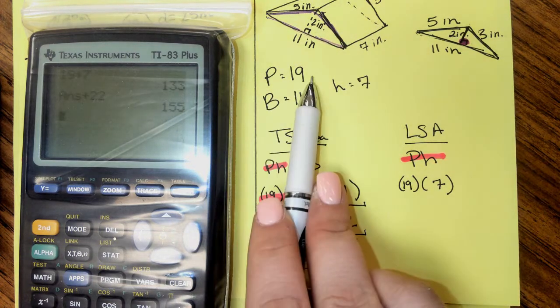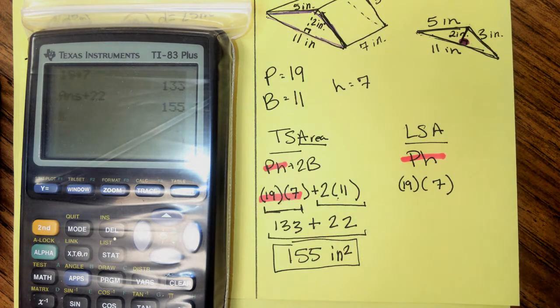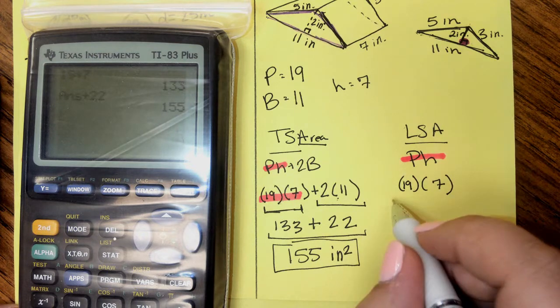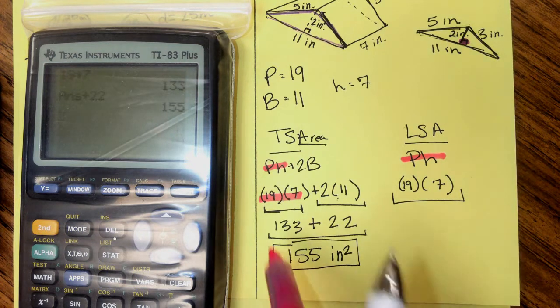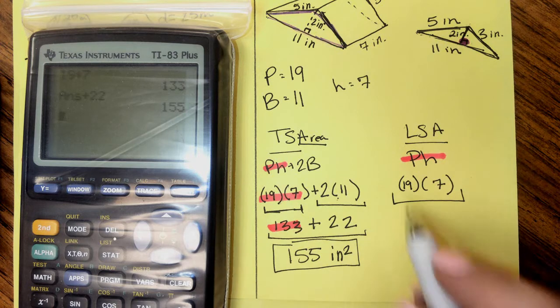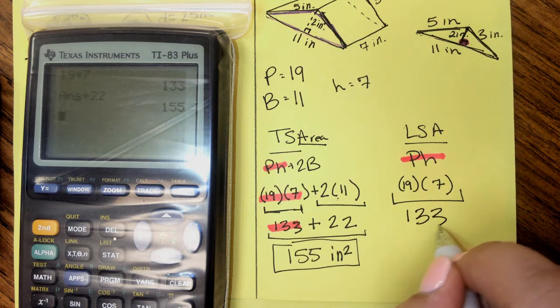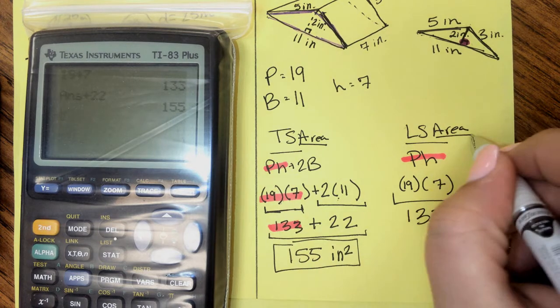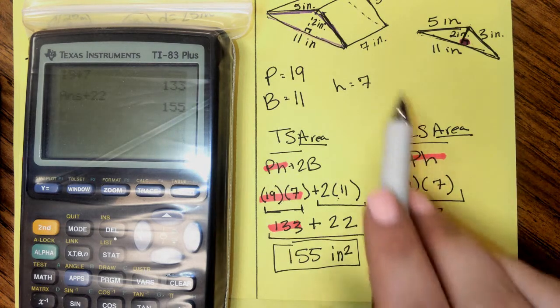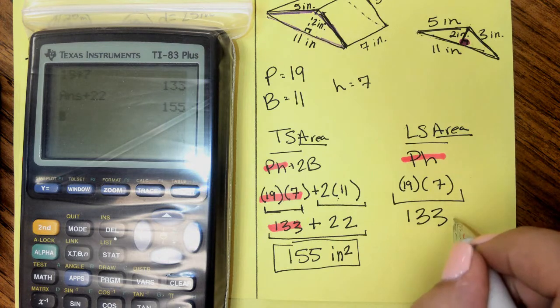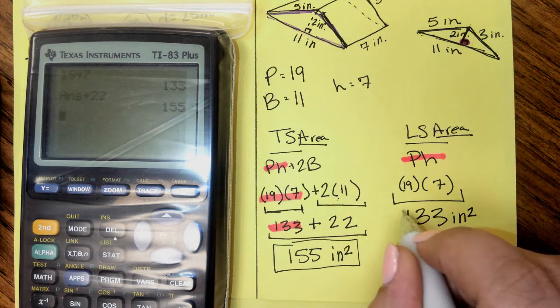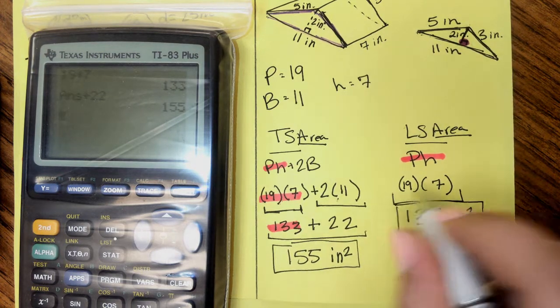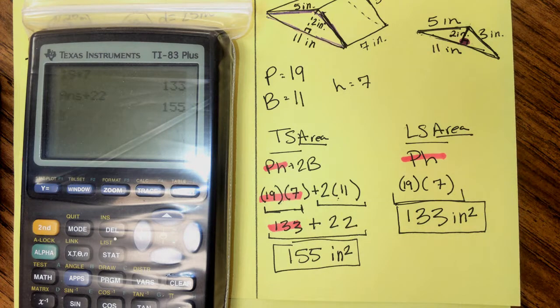It's because the perimeter of the base was 19 and the height of the prism is 7. 19 times 7, we've already typed this in before, is 133. This is a type of area, so 133 is inches squared. I've got 133 inches squared for the lateral surface area.